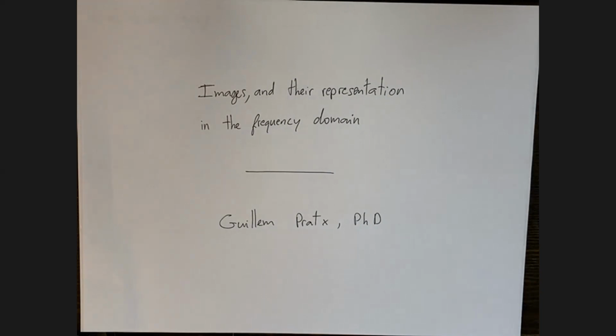Today, in this video, I'm going to talk about the representation of images. So using both the spatial domain, which is the normal way we represent images, but I also want to introduce this idea of representing images in the frequency domain. And especially, we will see later in the class why we want to represent images in the frequency domain and how it's useful in terms of tomographic imaging.